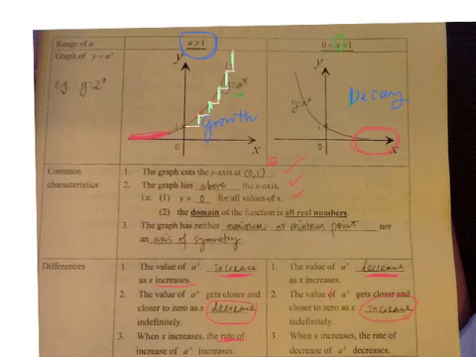Then we find that the rate of increase will increase because that green height becomes greater and greater. And then on the right, when x increases, the rate of decrease slows down. Okay?